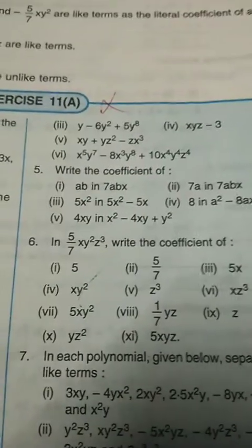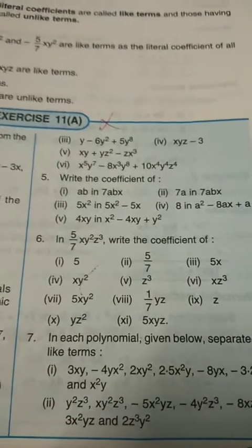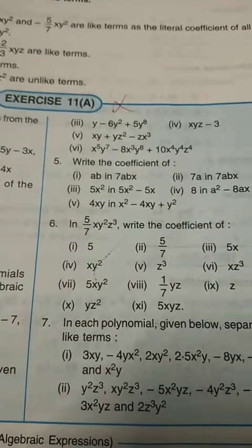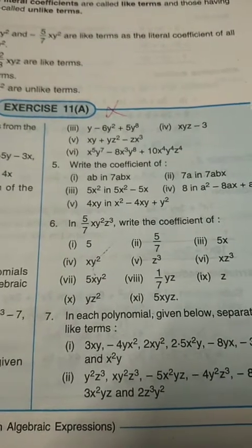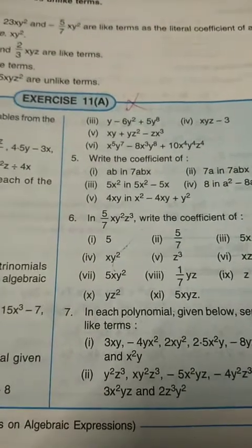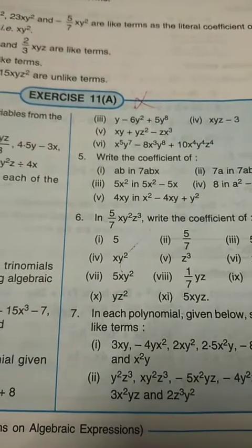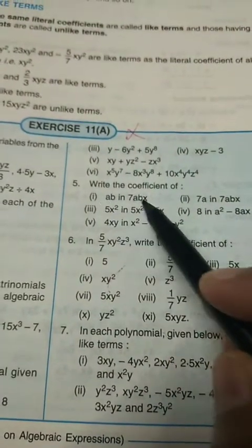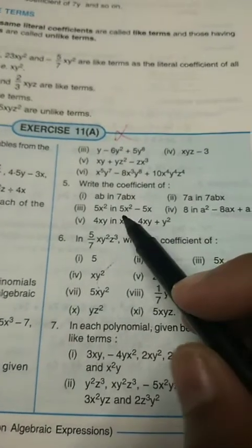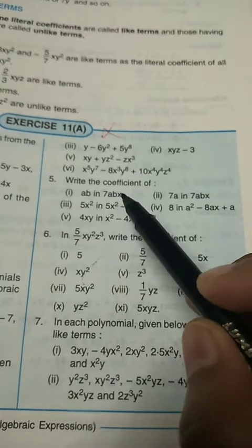Here the total degree will be 3. Then the next part is: write the coefficient of. The coefficient of AB will be 7x.